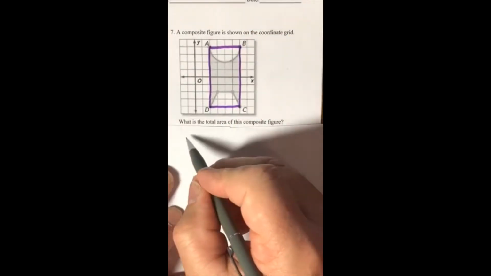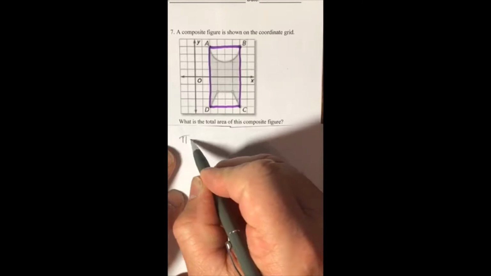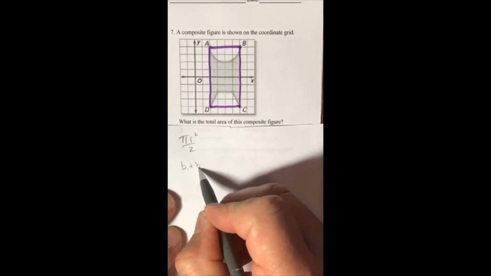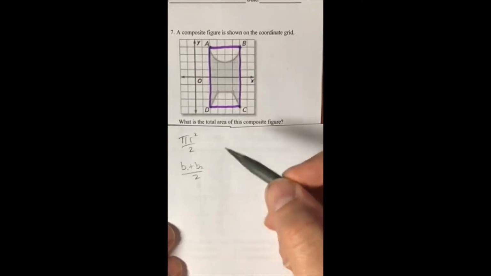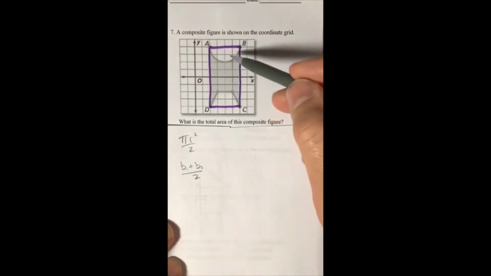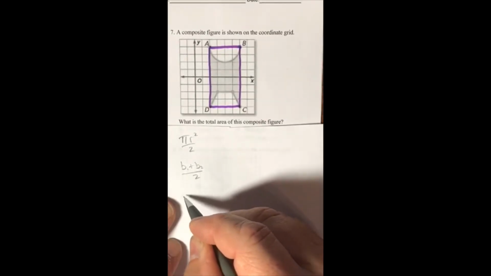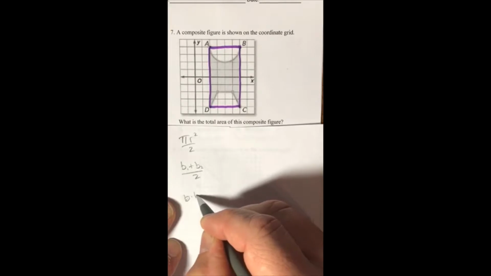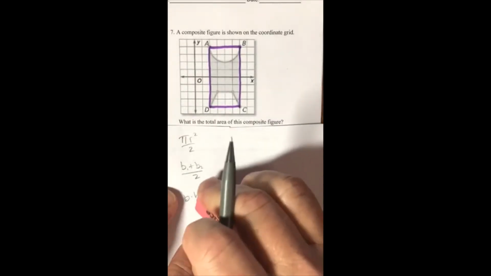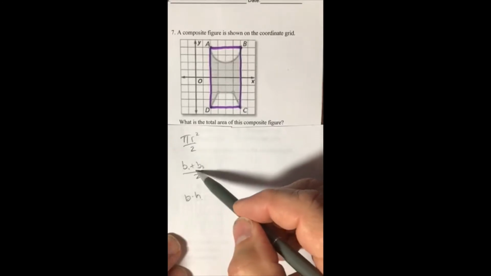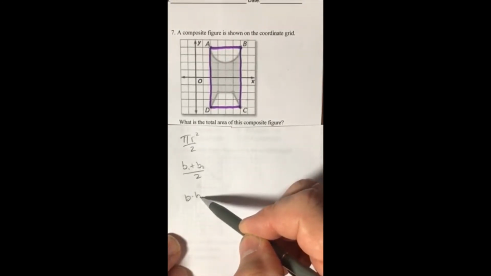Okay, to find the area of a half circle, pi r squared divided by 2. Okay, we're going to need to find the area of this trapezoid, which is base 1 plus base 2 divided by 2. And then we need to find the area of this rectangle, which is base times height. Okay, so this is base times height for the rectangle. Now you should see that the rectangle is bigger, so we want to take these two and subtract from the rectangle.